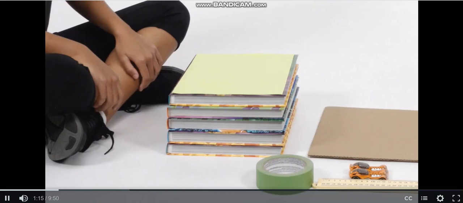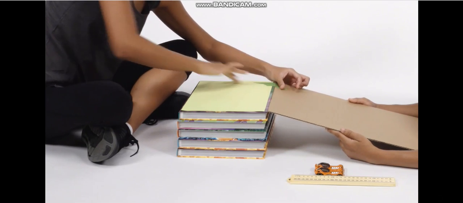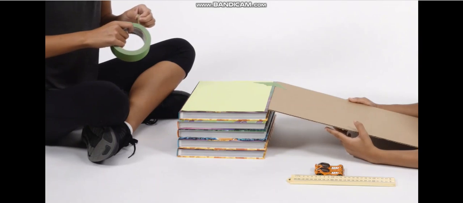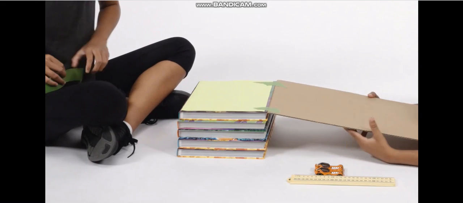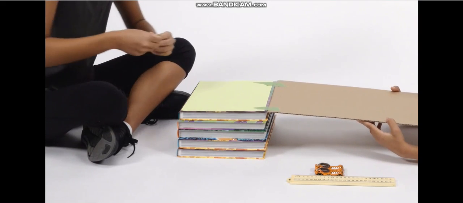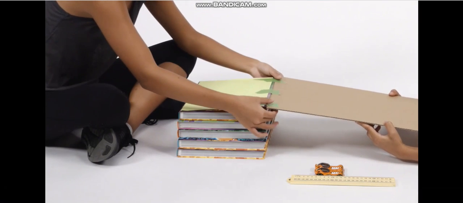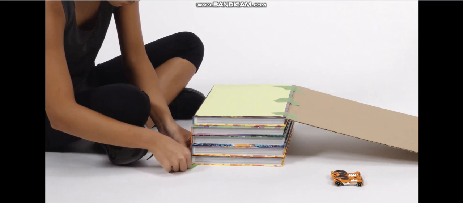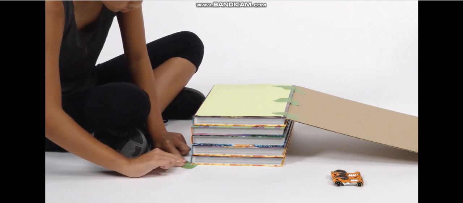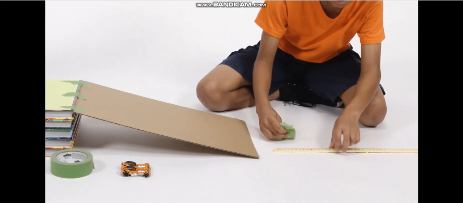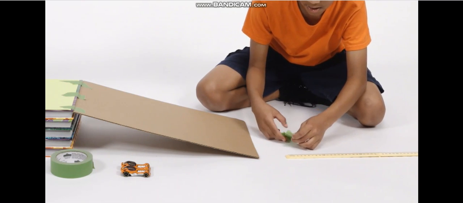Start by stacking 5 books on the floor. Tape one end of the sheet of cardboard to the top of the stack of books to make a ramp. Then, outline one corner of the stack of books with tape. Using the ruler and masking tape, place a piece of tape on the floor about 10 centimeters in front of the bottom of the ramp.